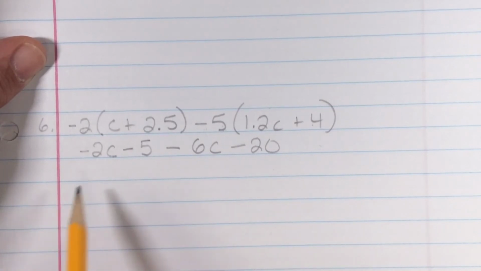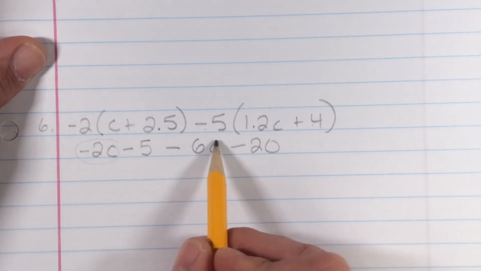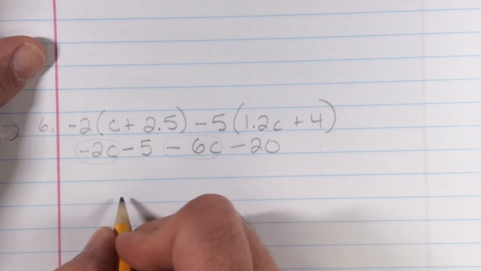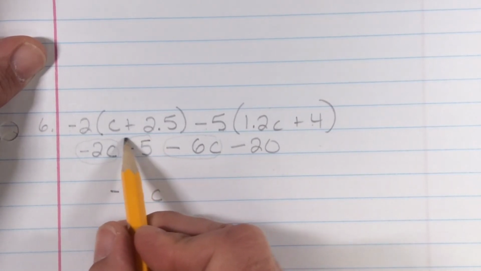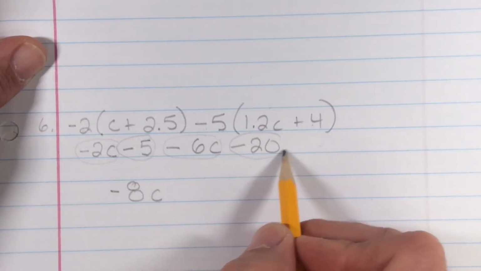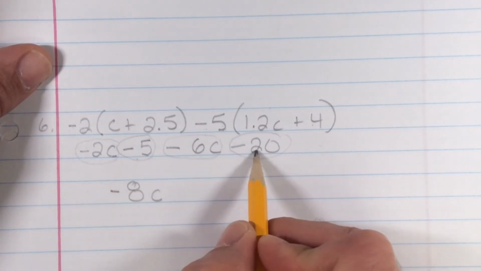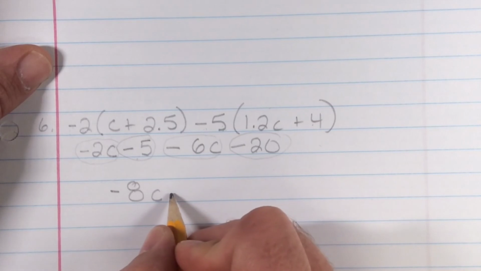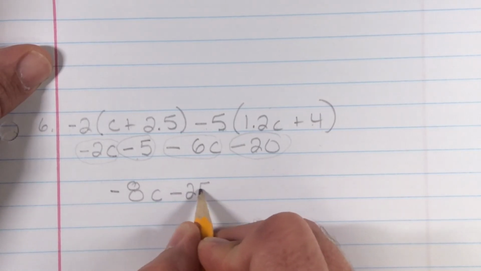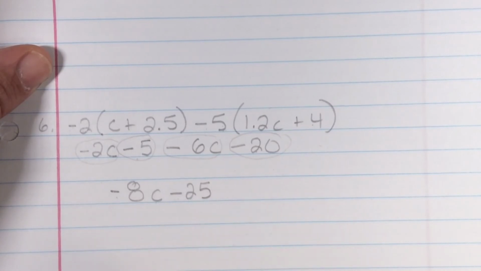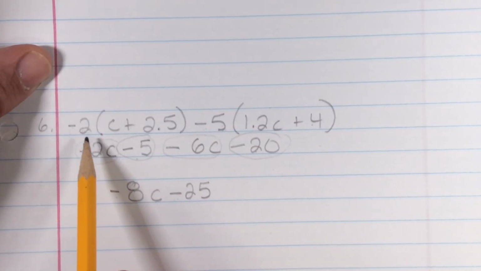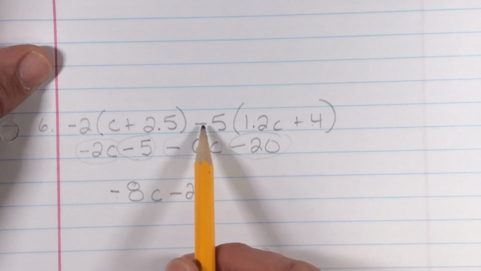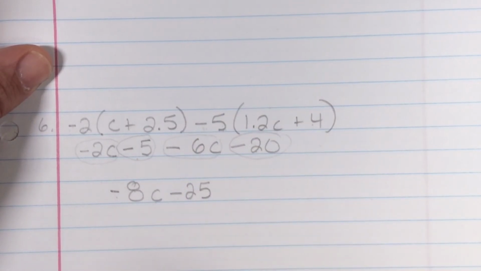All right, well, now I'll combine these. I've got a negative 2C and a negative 6C, which leaves me with a negative 8C. I've got a negative 5 and a negative 20. This is a really negative problem, isn't it? Negative 5 and negative 20, same sign, add and keep. Keep the negative, add the numbers. Negative 8C minus 25 is what you get when you subtract these linear expressions. When we're subtracting linear expressions, I really count it as we're adding linear expressions, but we just have to distribute that negative throughout the second expression.